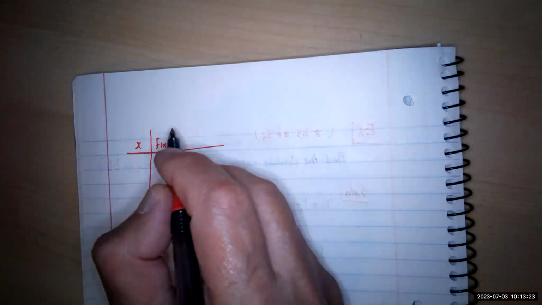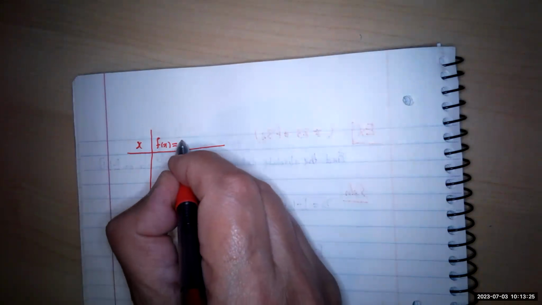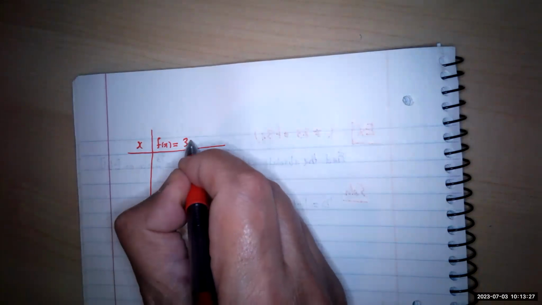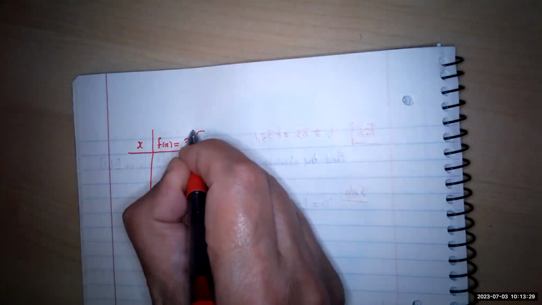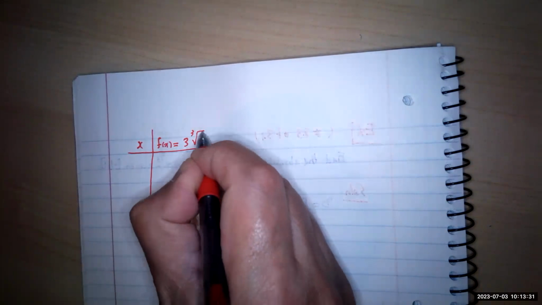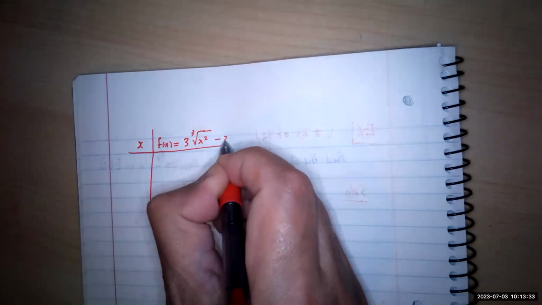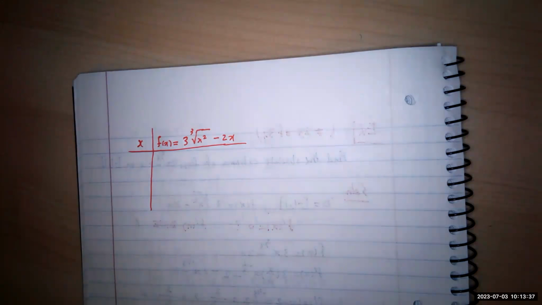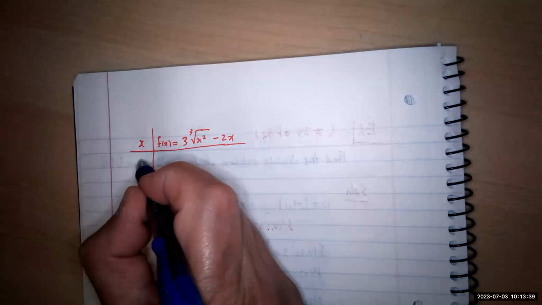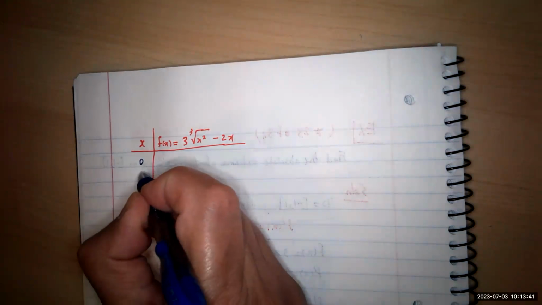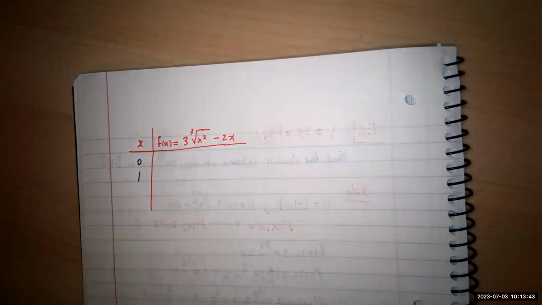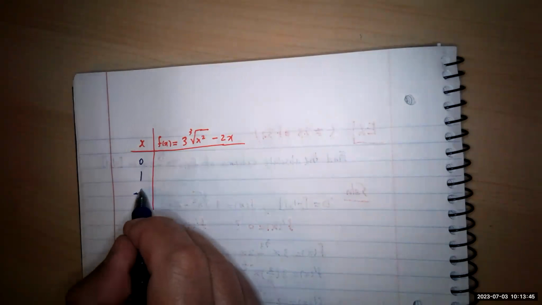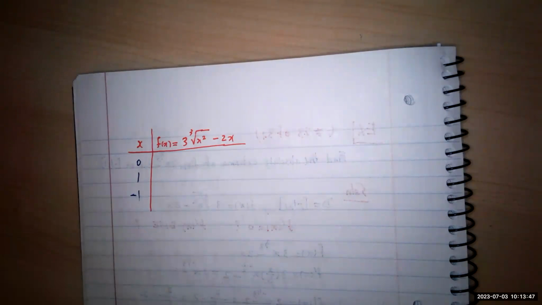It doesn't matter, in the radical form would be better. You can use your calculator, of course, to find this part. So this is your function. And the values that you're going to check for the critical values, of course, we have 0 and 1. And the interval is -1 and 1. You already got the 1, so the -1. Any question?